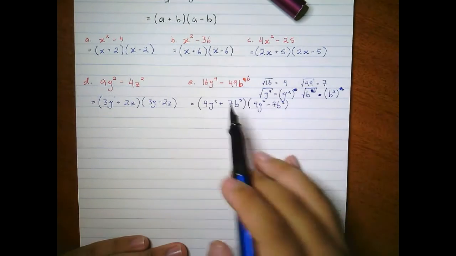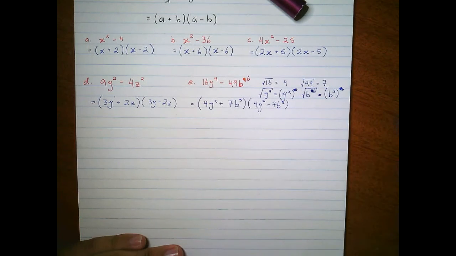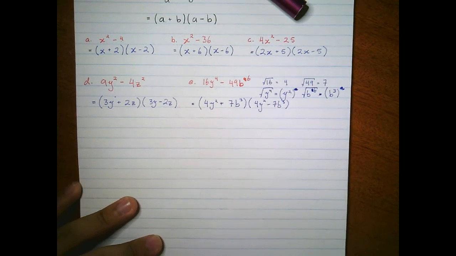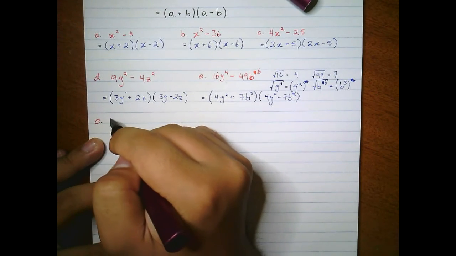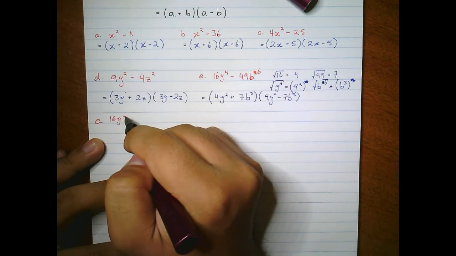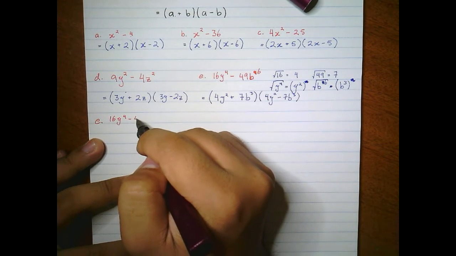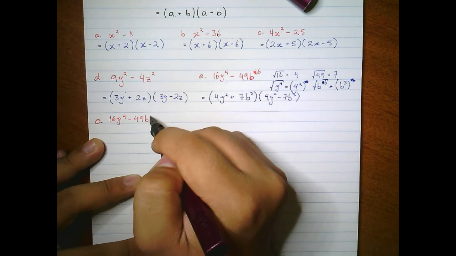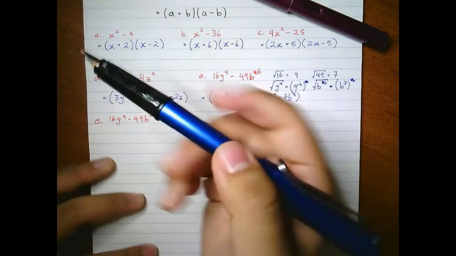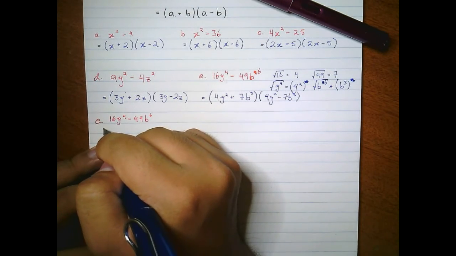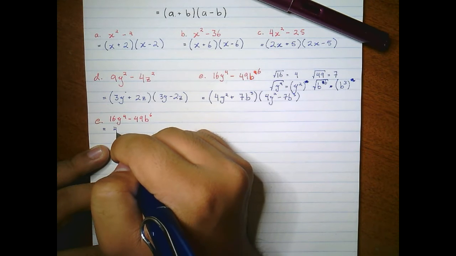Okay, I'll just make this a little bit neater. So I'll just do this question down over here. Question E again is 16y to the 4 minus 49b to the power of 6. We actually get the square root of 16 is 4.